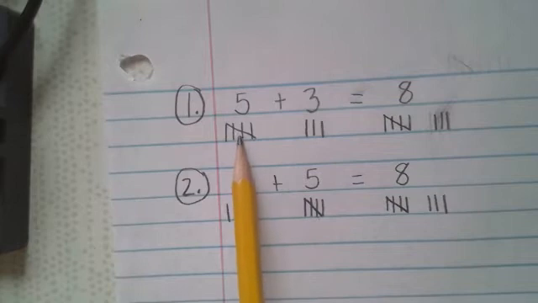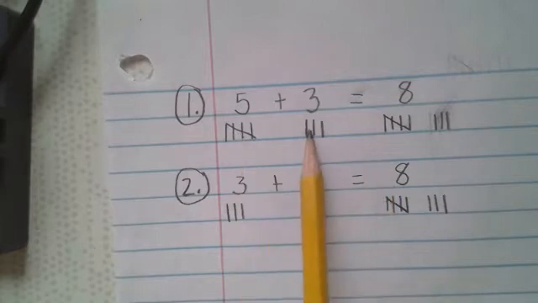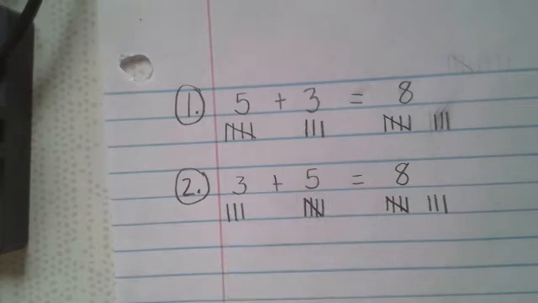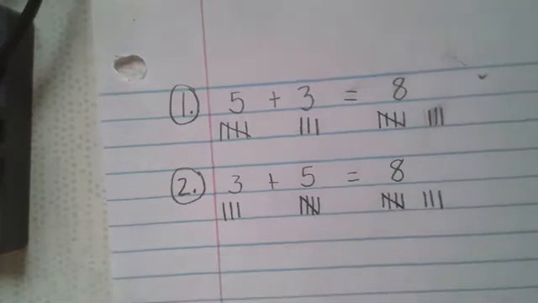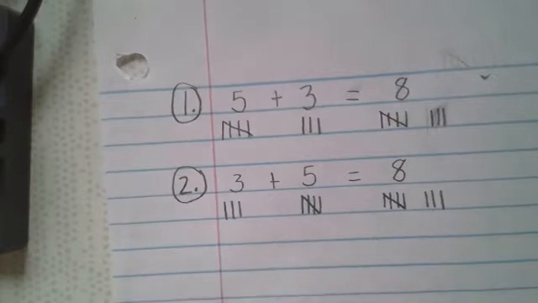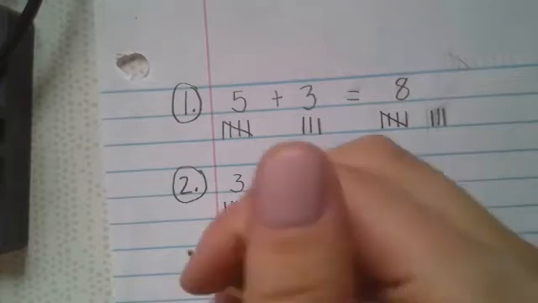Does that group of tallies look like this group of tallies? Yes. Does this group of tallies look like this group of tallies? Yes. What about these answers? Do they look similar? Yeah, because that's 8 and that's 8. 8 tallies total. Let's continue keeping these numbers, 5, 3, and 8, but we're going to mix them around now.